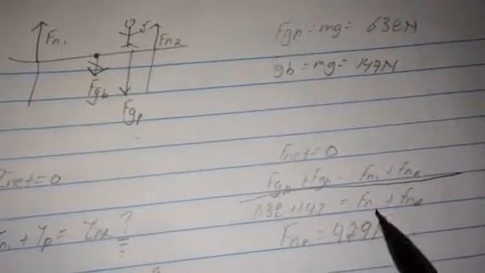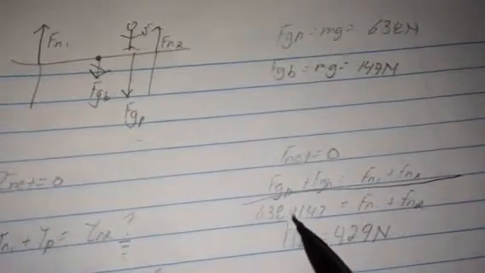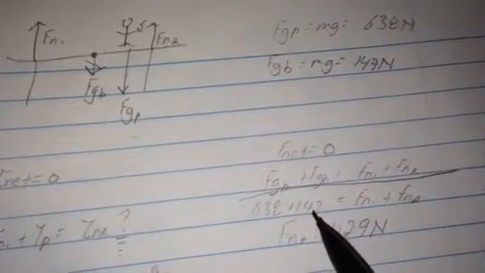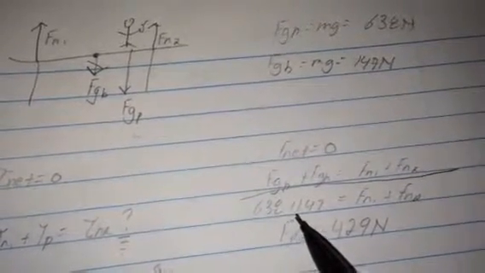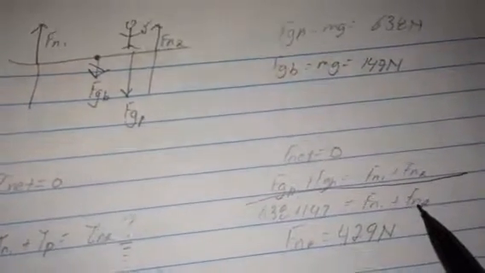So we just take that and subtract it from that. Okay, so we take 638 newtons plus 147 minus 356 equals N2. So that's going to equal 429 newtons. So the normal force of 2, right here, is 429 newtons. So that's how we find the normal forces of this stand.